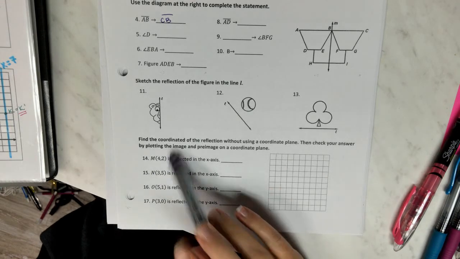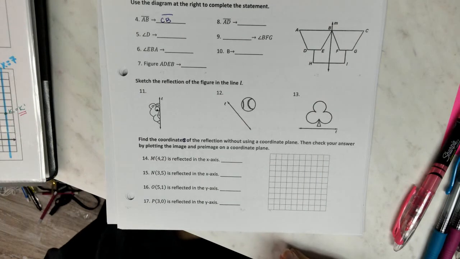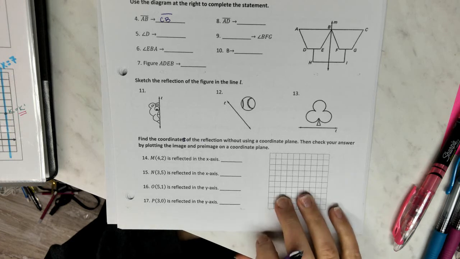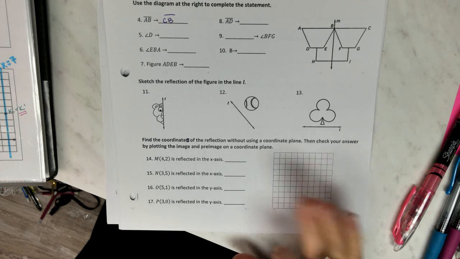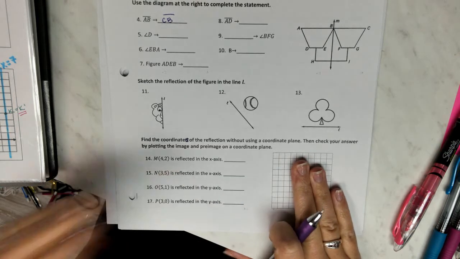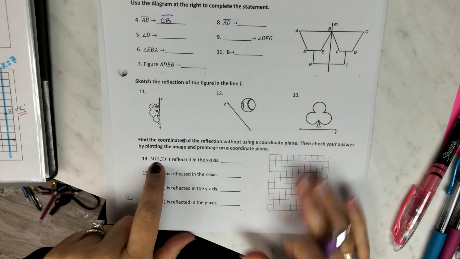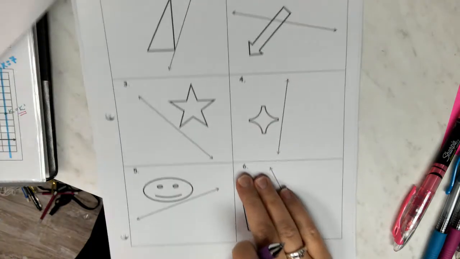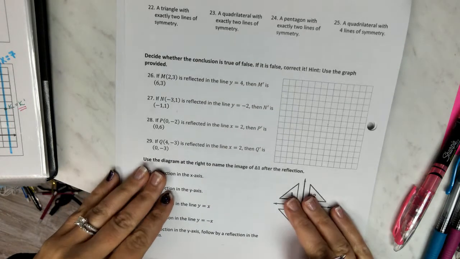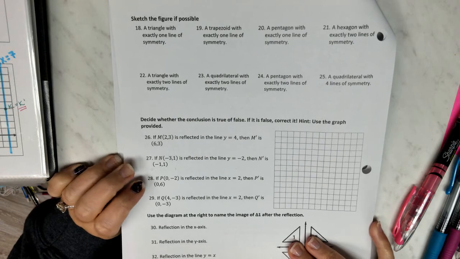it's supposed to say find the coordinates of the reflection using the coordinate plane. Then check your answer by plotting the image and pre-image on this coordinate plane. So I don't care if you do the graphing first or second, but it does need to be done. And these ones are so you can use the rules and then plot both points, or you can draw your graph in to find the new point. It does not matter. But you do need to know eventually how to do the rules. Sketch the figure if possible. So read that, see if it's possible, and try to sketch the image.